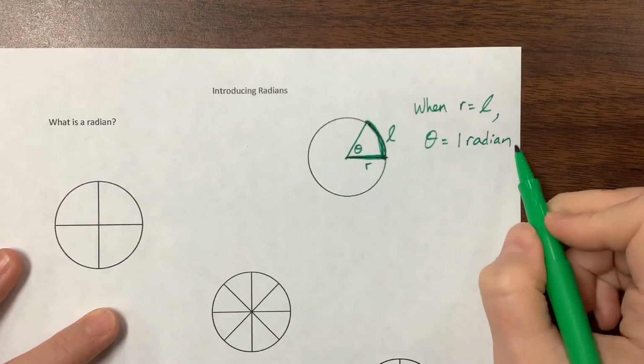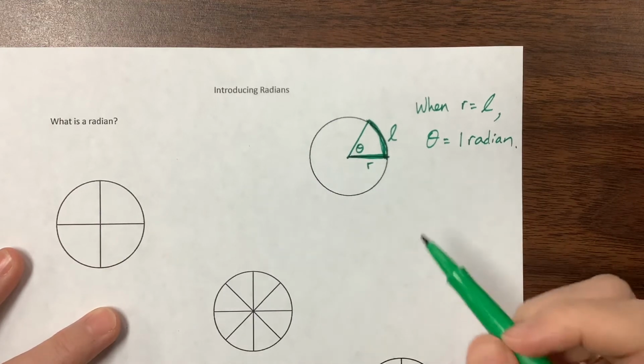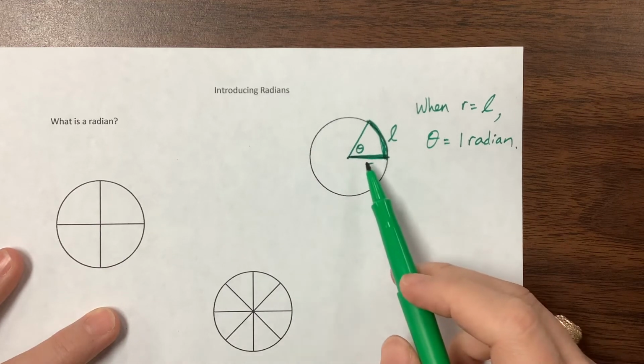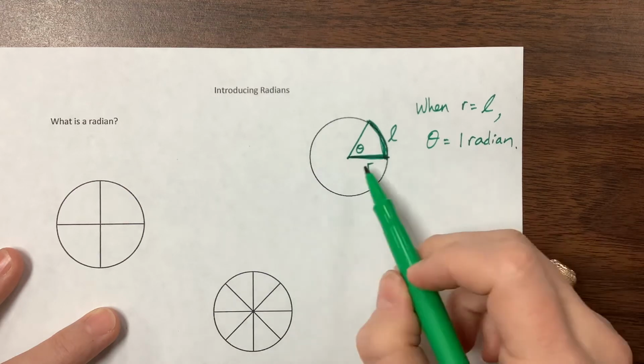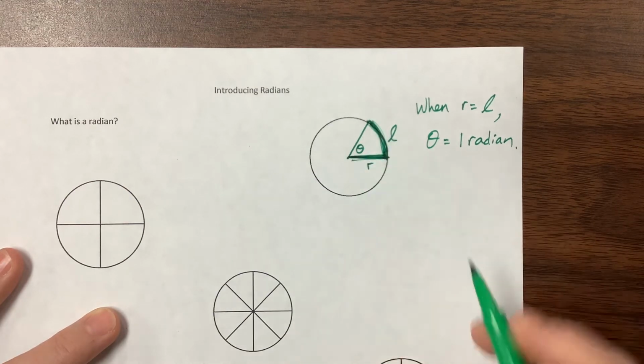So that's a way to measure the size of an angle, just like a degree would be. But in this one, 1 radian is what happens when the radius and the arc length are the same. It's that angle that's formed right there.